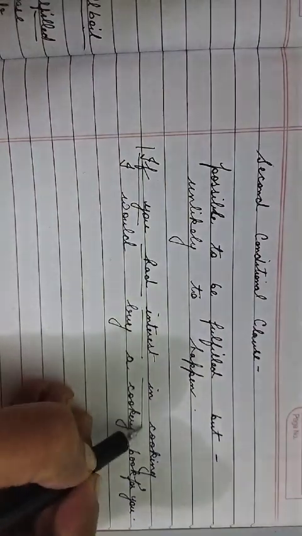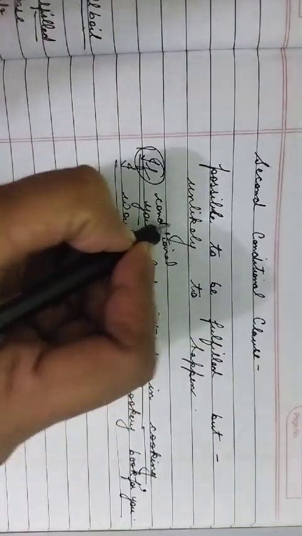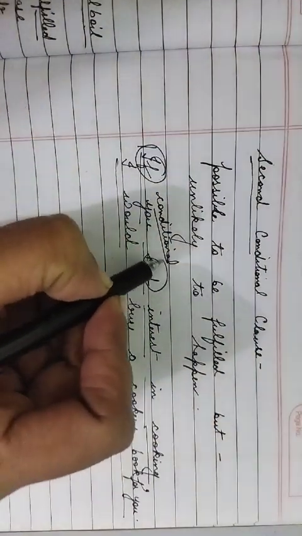See? You have two clauses, of course. This is the first clause. This one is the second clause. This starts with if. This is the conditional clause. Yes? Now which type of conditional clause is it? Second conditional clause. How do you frame it? There is one verb, had. It means this is which tense? Simple past. Yes, this is simple past tense, and the main clause, the result, will have would plus verb.